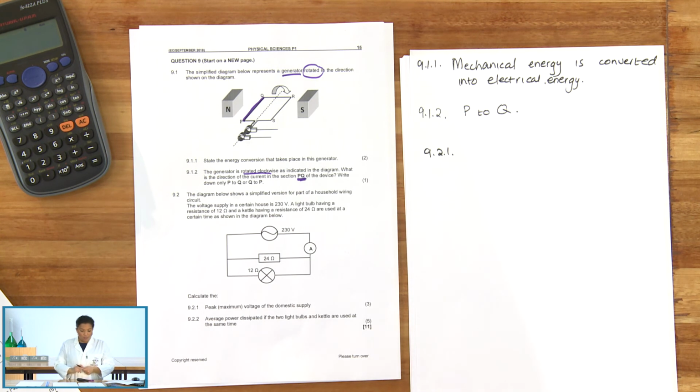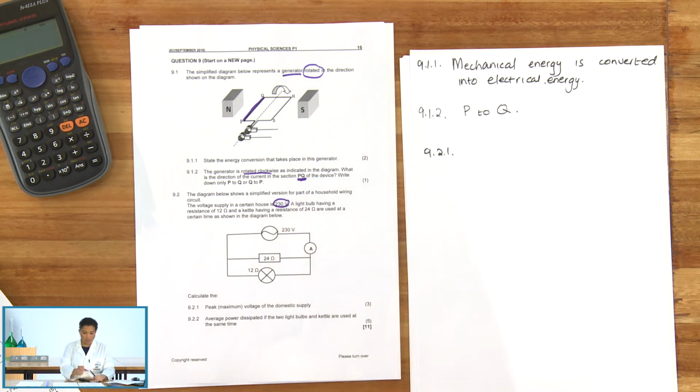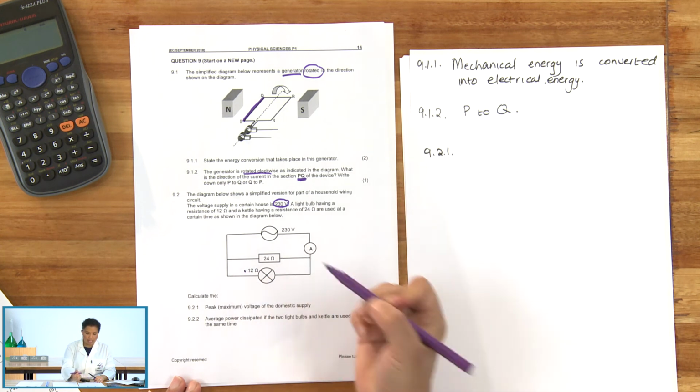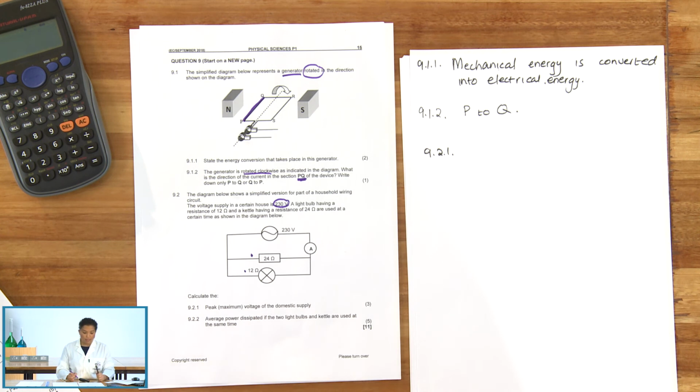The diagram below shows a simplified version for part of a household wiring circuit. The voltage supply in a certain house is 200 volts, and a light bulb has a resistance of 12 volts, and a kettle has a resistance of 24 volts. And these are used at a certain time as shown in the diagram. So now before we even look at question 9.2.1 or 9.2.2, let's go and unpack that circuit diagram over there.